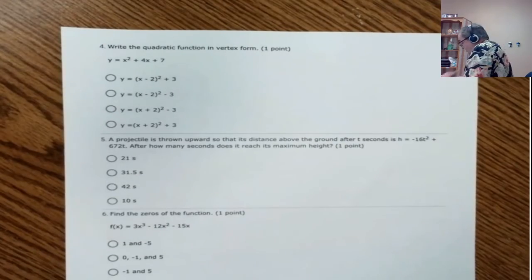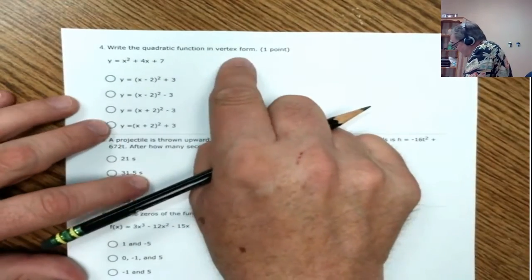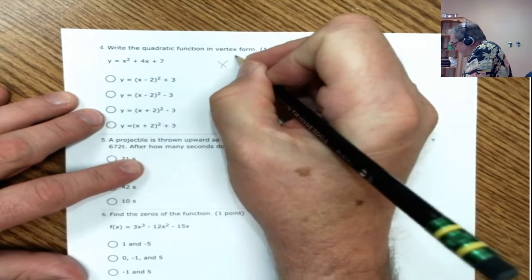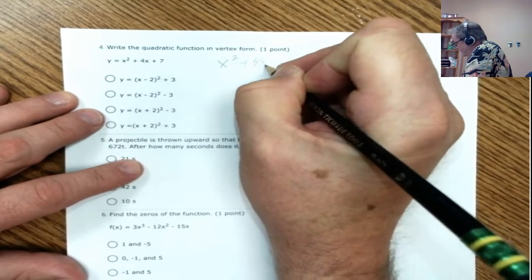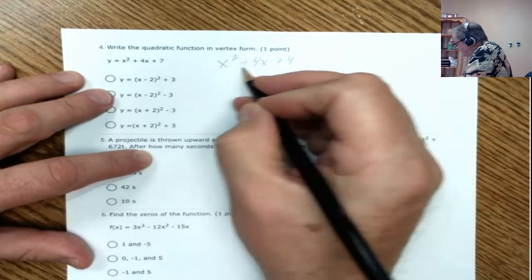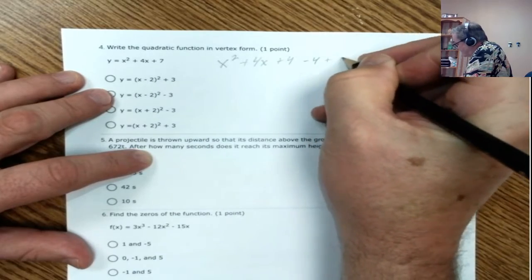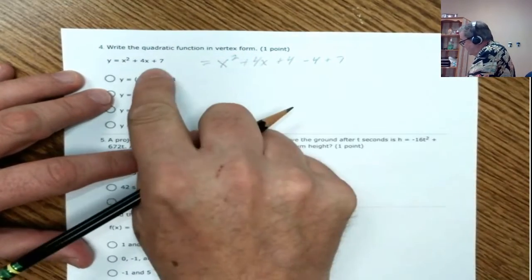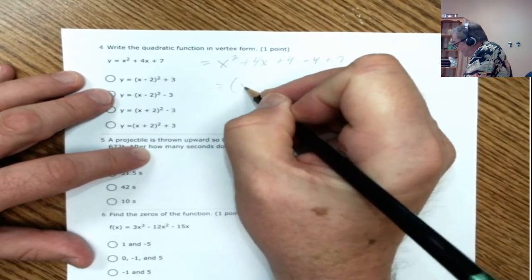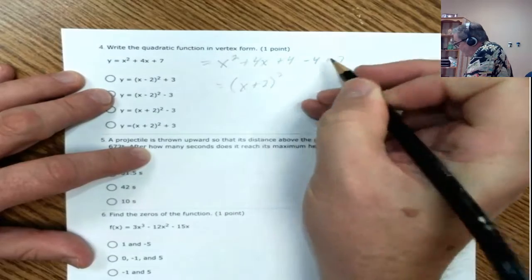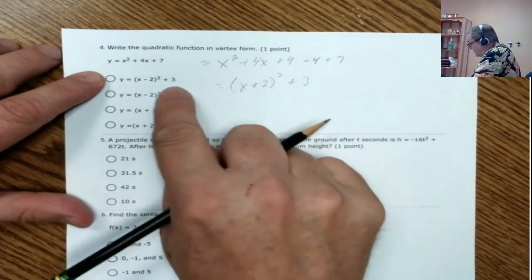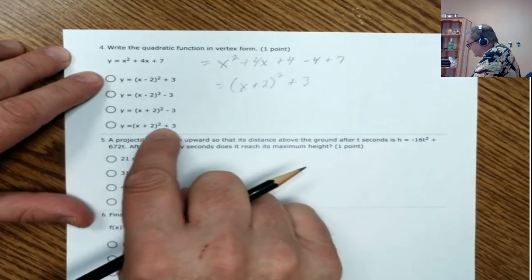Let's continue. Write the quadratic function in vertex form. All right, here's another one. This was just straightforward. We don't have to factor anything out. So let's just complete the square here. So we cut that in half, make it a 2, and we square it. So we add a 4, and that will make that a perfect square, which means we also have to subtract the 4, and we still have the 7 out there at the end. So we add 4, subtract 4. This becomes x plus 2 squared, and then we have a plus 3. So we're looking for x plus 2 squared plus 3 right there.